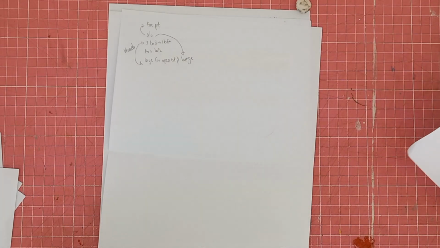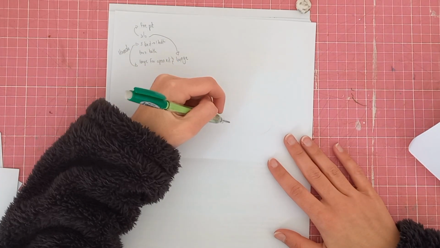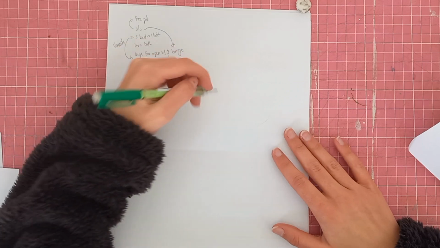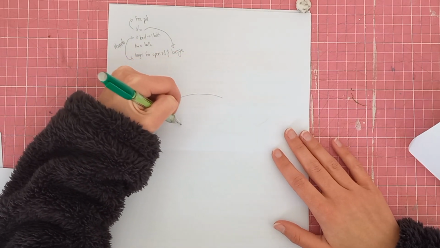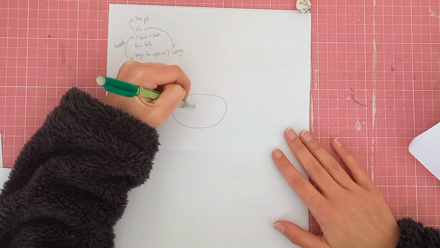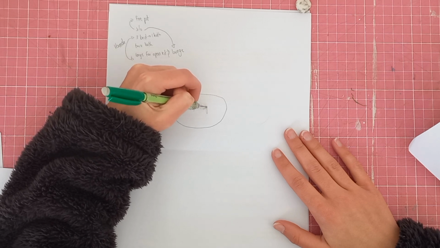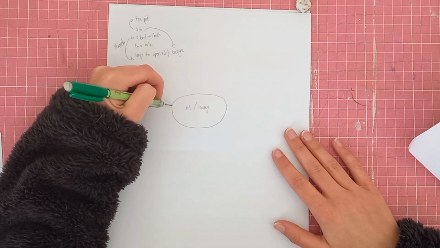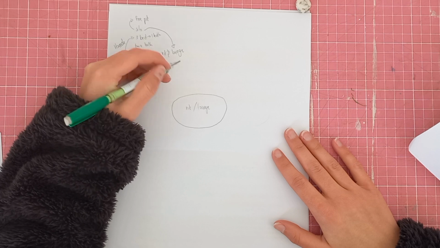But anyways, just pretend we've got a north facing. So you're going to start off by drawing bubbles. We're going to draw a big bubble here. This is our kitchen lounge area. And then we could have the bedroom.